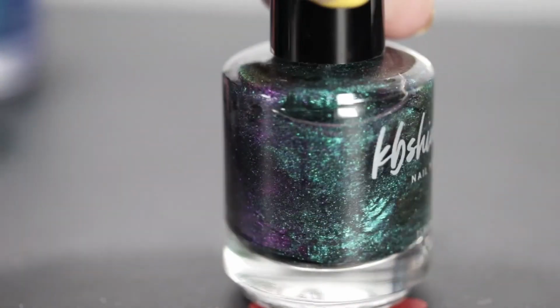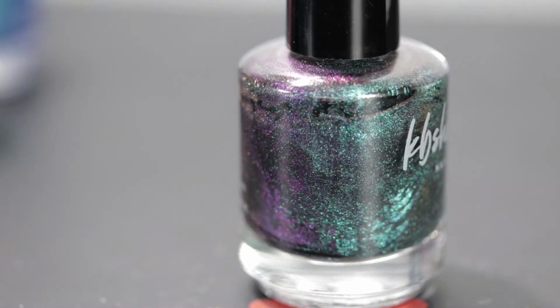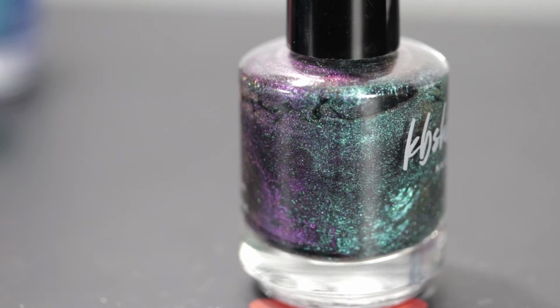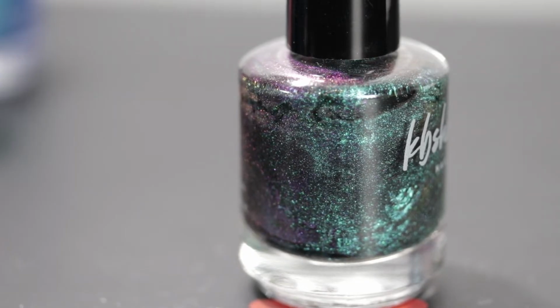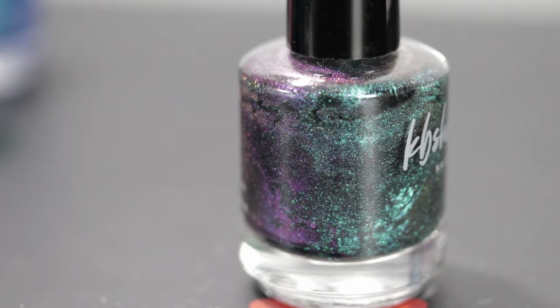This one is called No Illusions. So this one to me looks like a multi-chrome. If I had to guess, No Illusions, KB Shimmer. This one, I'm seeing purple and like a teal color. Let me see if I can look this last polish up. No Illusions, KB Shimmer. Yeah, it's a multi-chrome. I vaguely remember this polish.